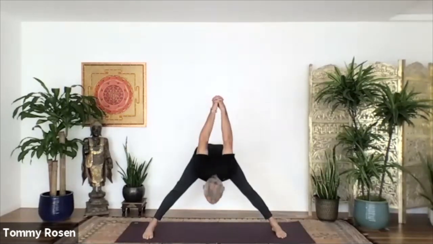Inhale, come standing straight. Exhale the hands to the hips, and let's parallel the feet together once again. So feet are parallel to each other, pretty wide stance. Let's interlace the fingers behind the back. And we'll come into a forward fold by coming forward from the hips and bringing the arms up over the top of the head.